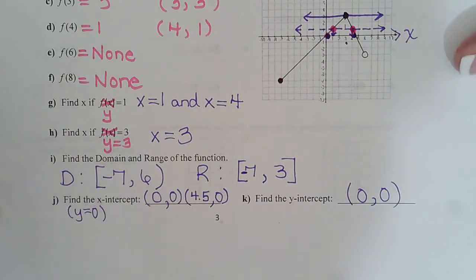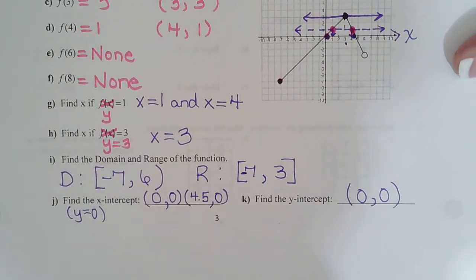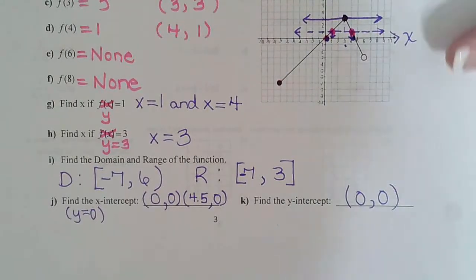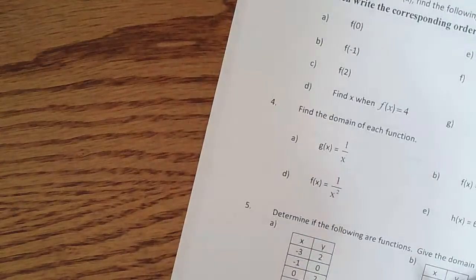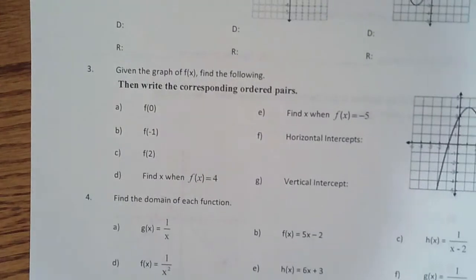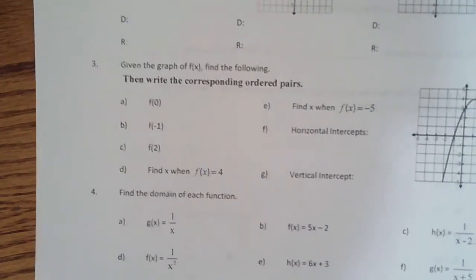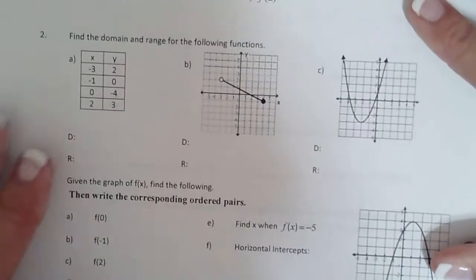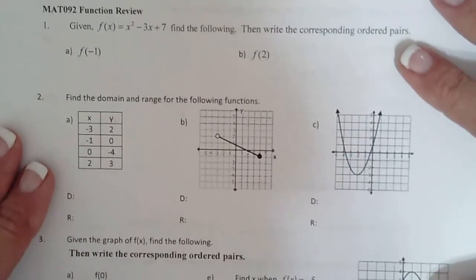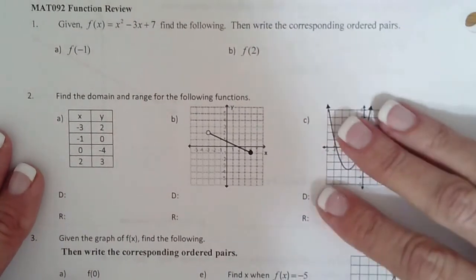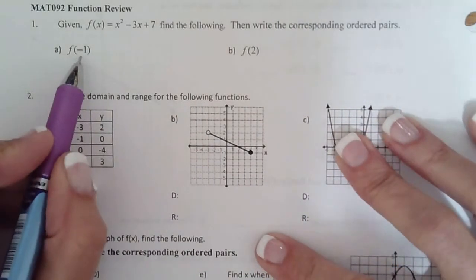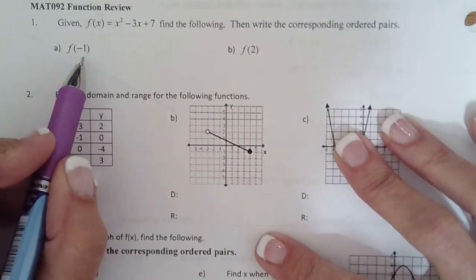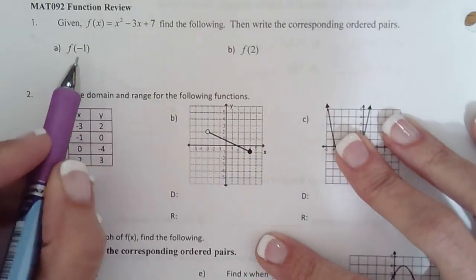Okay, the next page is going to be a big review, more review of everything that we have learned in this lesson. So go ahead and turn over to page 4. So this is our function review, a little bit of everything. So remember what this means. When x is -1, what is y?